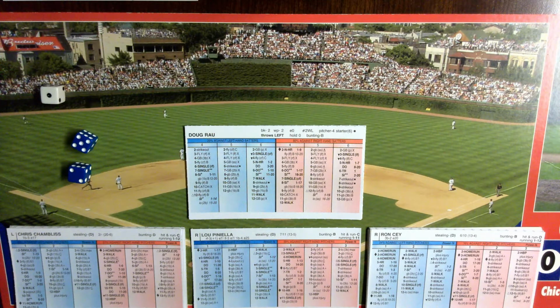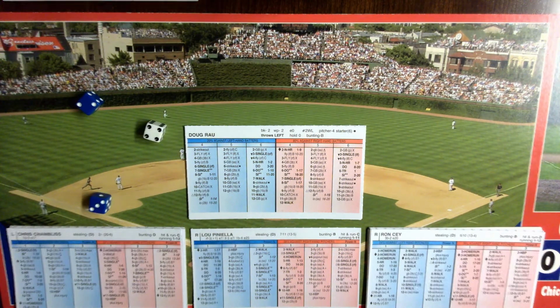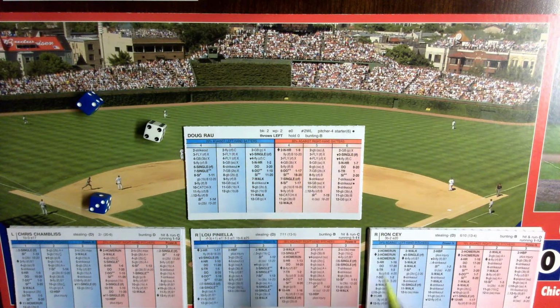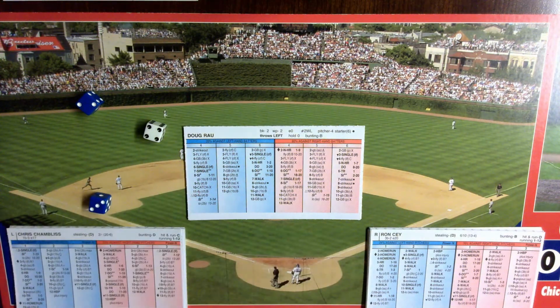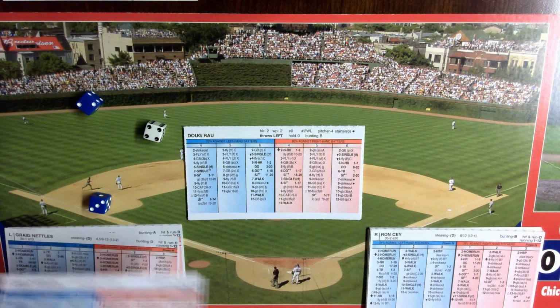Top of the second inning, Yankees are up once again. Right-handed hitting left fielder Lou Piniella is at the plate. Piniella is 5 for 12 so far in the series with a triple. Looks to get the lead runner on base here. We have a roll of a 4 and a 5 against a right-handed batter. 4 and a 5 is a fly out to left field. So Piniella is up and out in the top of the second for the first Yankees out.